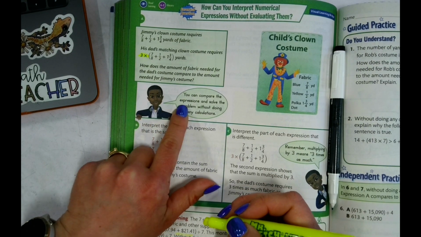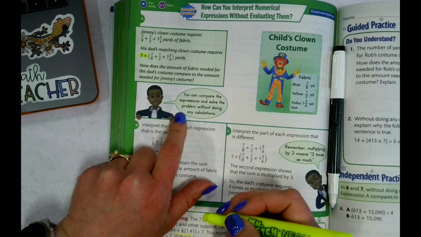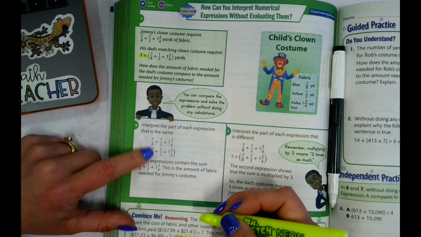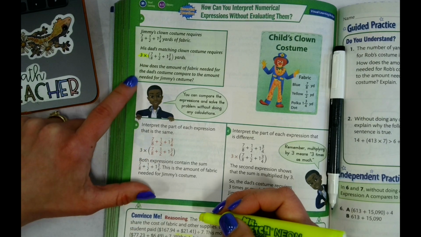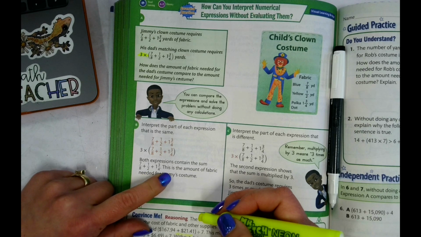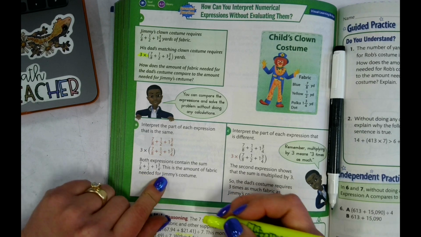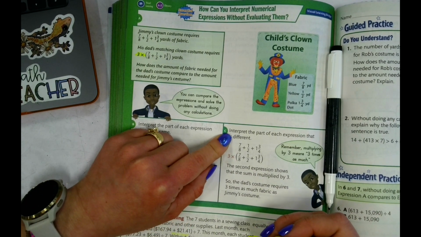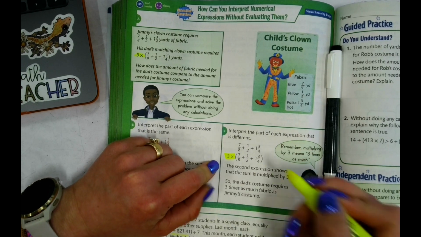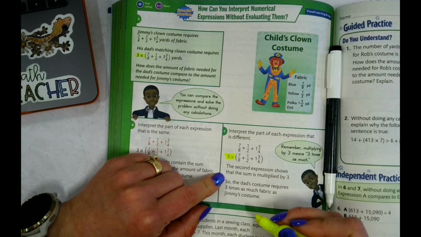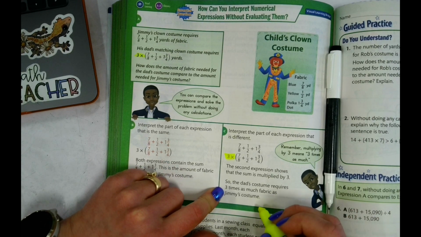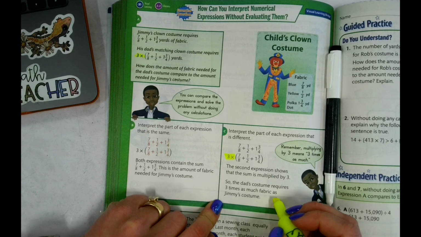Well, first of all, this guy says you can compare the expressions and solve the problem without doing any calculations. So I interpret each part of the expression that is the same. So here they have it in red, and I highlighted the different part in yellow. Both expressions contain the sums, so this is the amount of fabric needed for Jimmy's costume, whereas the different part, interpret the expression that's different, is 3 times. The second expression shows that the sum is multiplied by 3 because Dad needs 3 times as much. So Dad's costume requires 3 times as much fabric as Jimmy's costume.